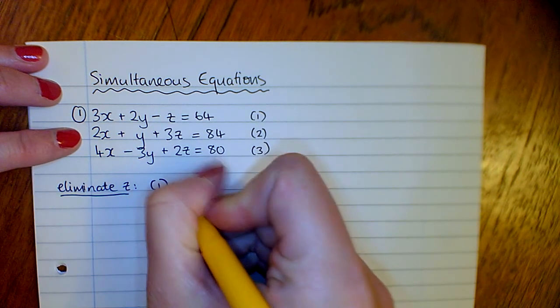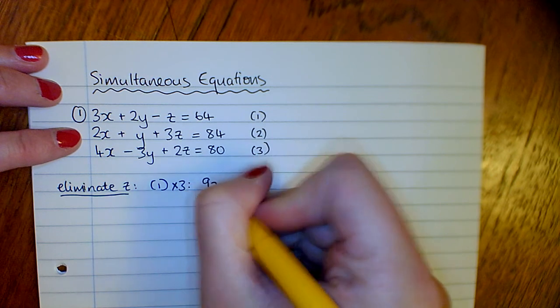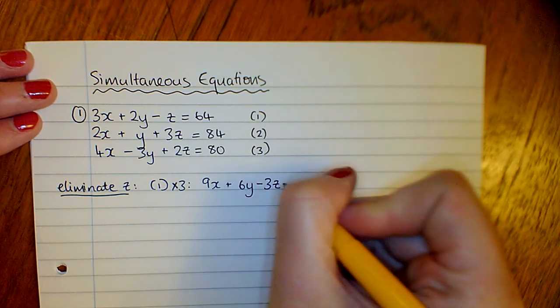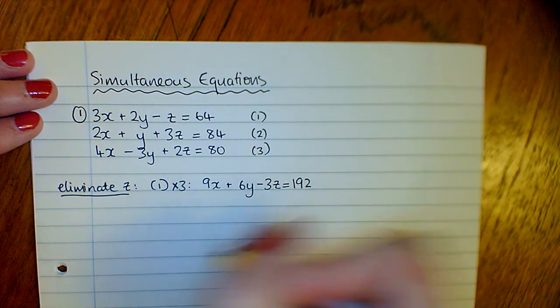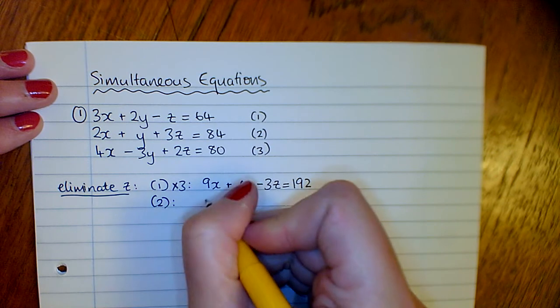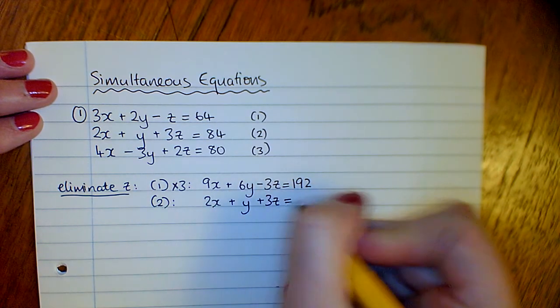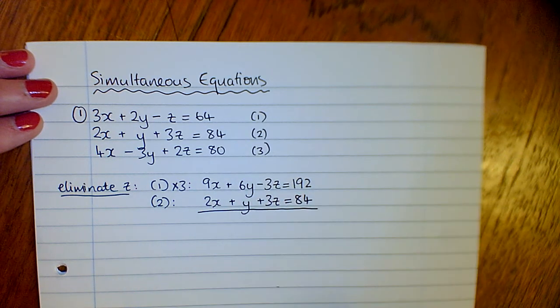So I'm going to take the first equation and multiply it by 3. So I get 9x plus 6y minus 3z equals 192. And I'm going to take the second equation, and it's 2x plus y plus 3z equals 84.